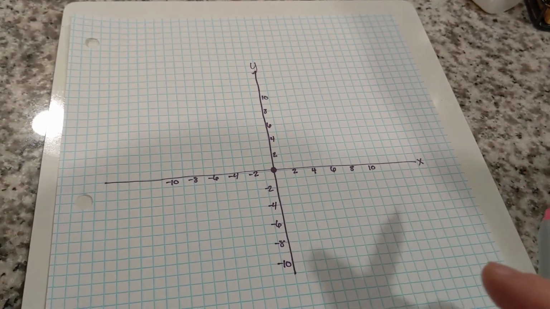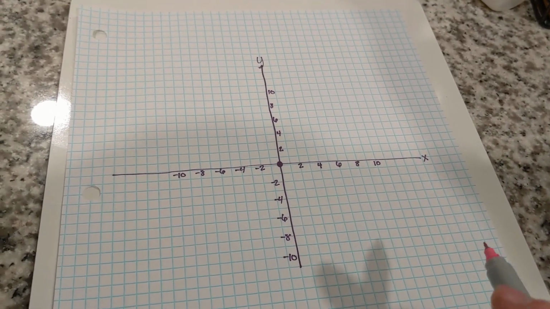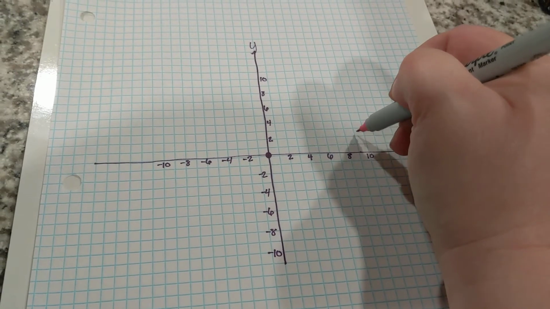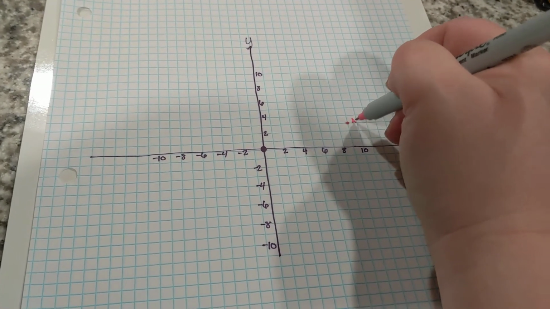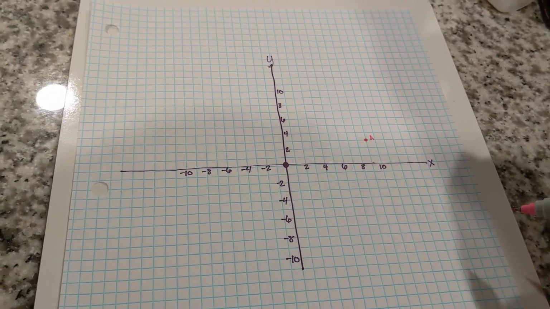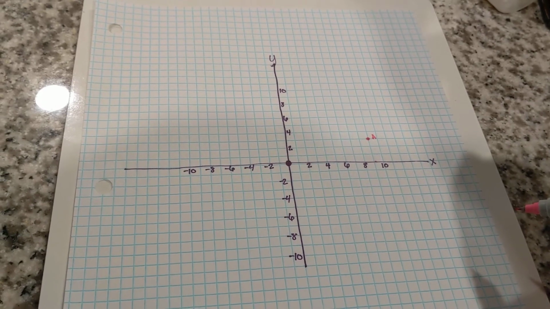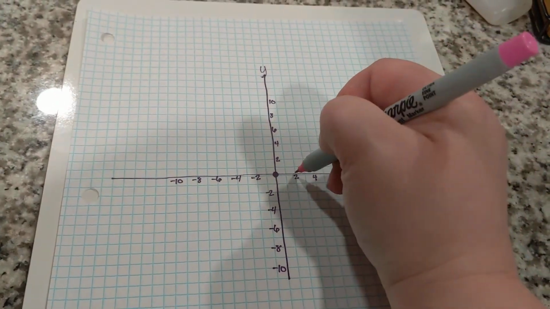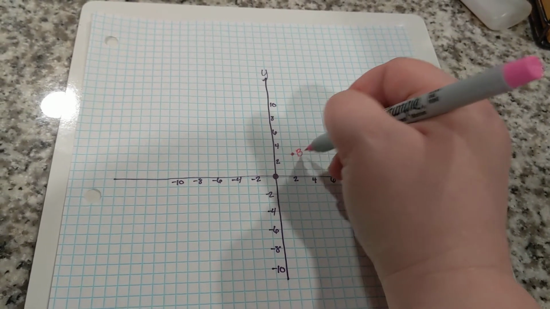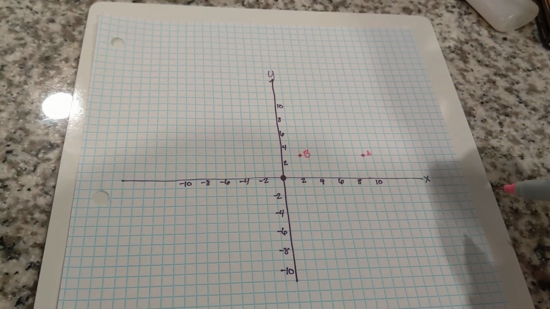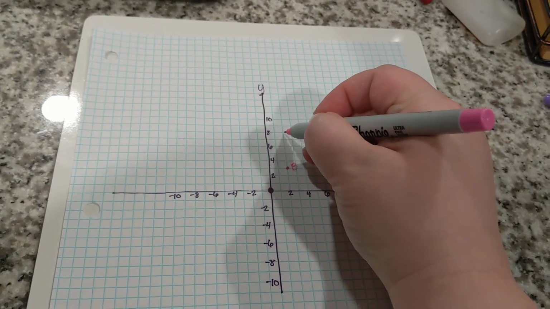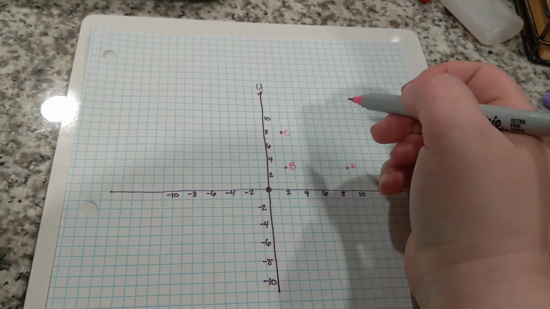Okay, so let's plot our points. Let's start with A is 9, 3. I'm going to go over 9, up 3. 1, 2, 3. Let's put a dot here and let's mark that A, okay? Let's go B. B is 2, 3. So let's go over 2, up 3. 1, 2, 3. Okay, and let's mark that B. C is 2, 8, over 2, up 8. So right up here. And we'll mark that C.